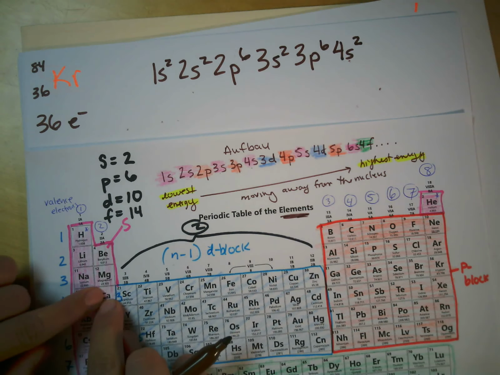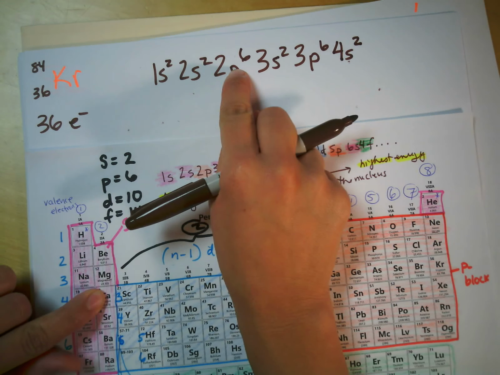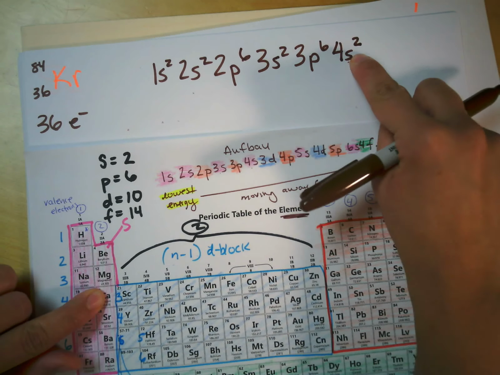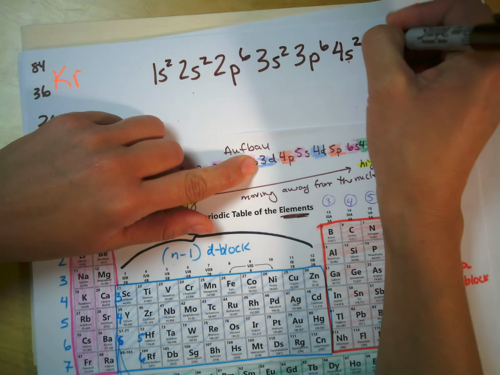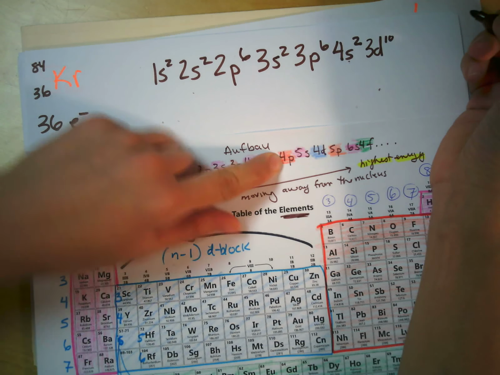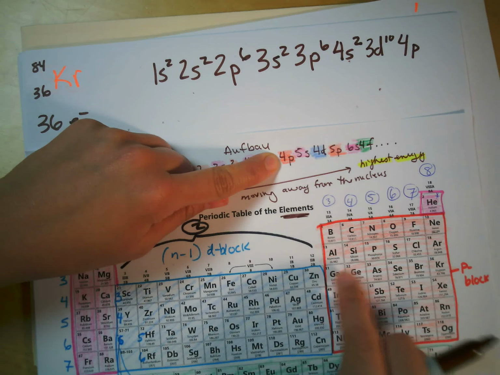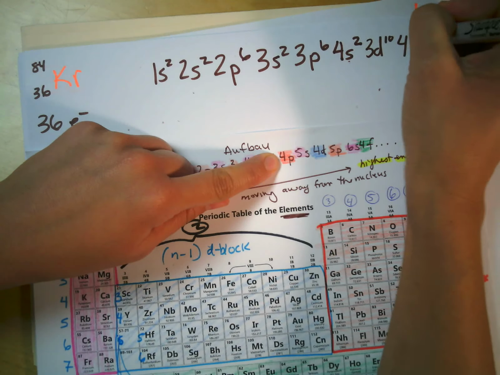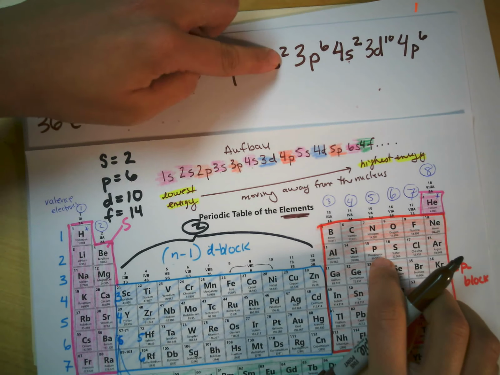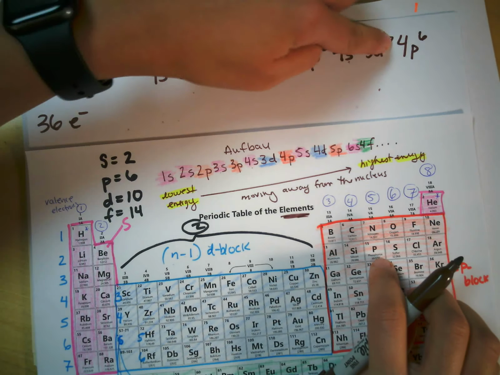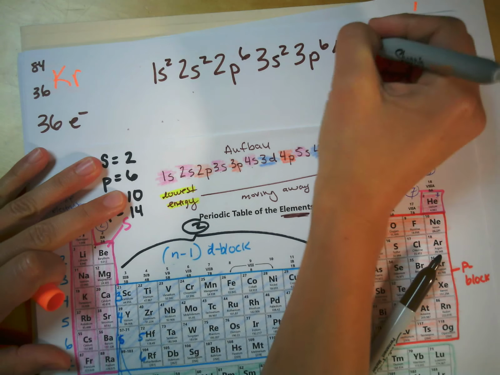We're at 4s2, so we're at 20. Double check, 2 plus 2 is 4, plus 6 is 10, 12, 18, 20. We need 16 more. 4s2, 3d10, 4p, and if we come here, 1, 2, 3, 4, 5, 6, it should be 6. So let's double check. 2 plus 2 is 4, plus 6 is 10, 12, 18, 20, 36. Perfect. And our highest S and P would be 8.